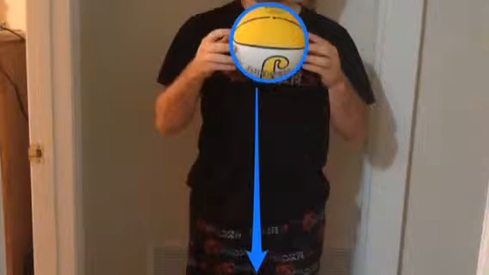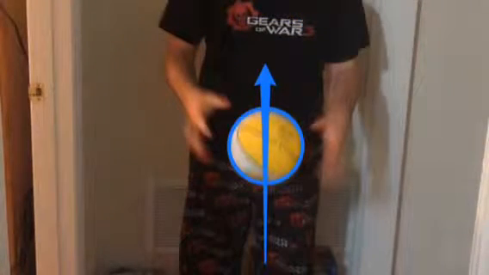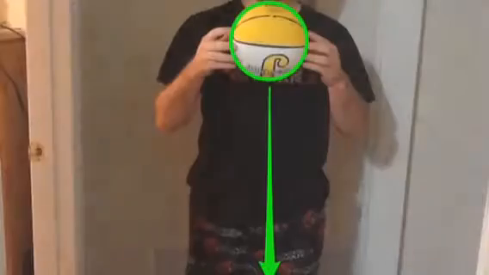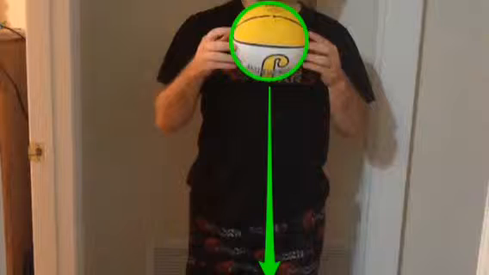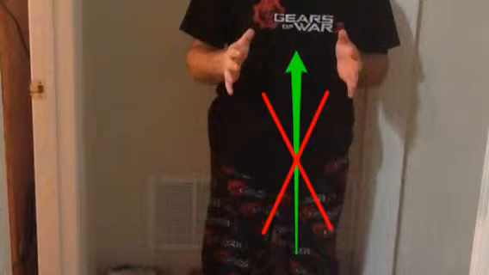In the first video, the ball is dropped and it bounces back up because there is an equal and opposite force propelling it upwards. However, in the second video, when the ball is dropped, it doesn't bounce back up because there is not an equal and opposite force propelling it up.